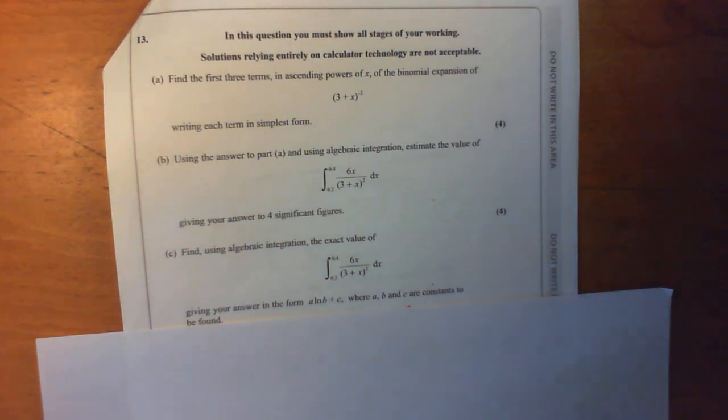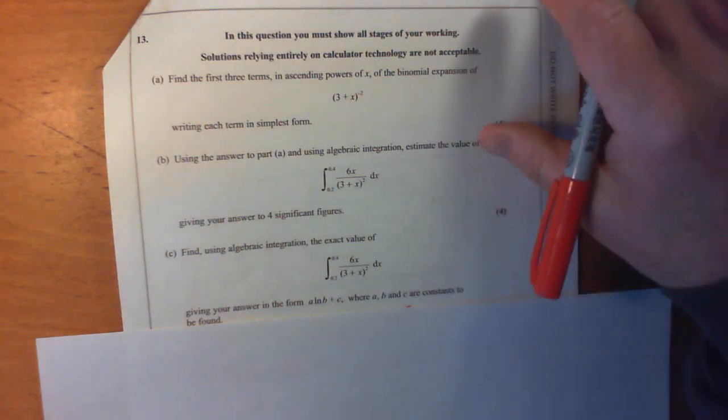Right, so this is integration. What can I say about this? Well, it starts off with the binomial theorem.